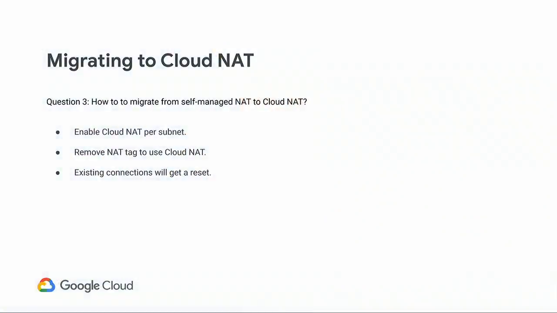So it turns out that migrating to Cloud NAT is actually fairly manageable. But we're still trying to figure out how we can do ongoing capacity planning so that we can take a more proactive position. And that is true not only for NAT, but for all the other services we manage in GCP.